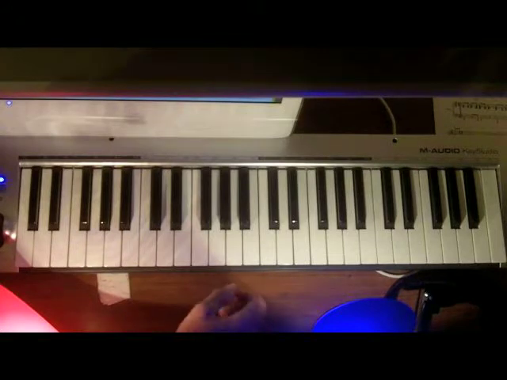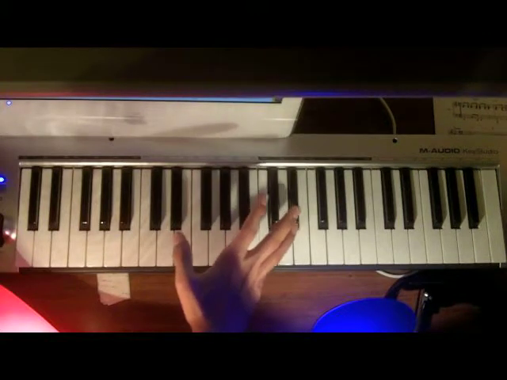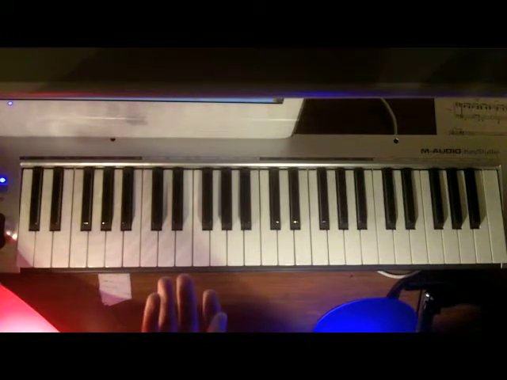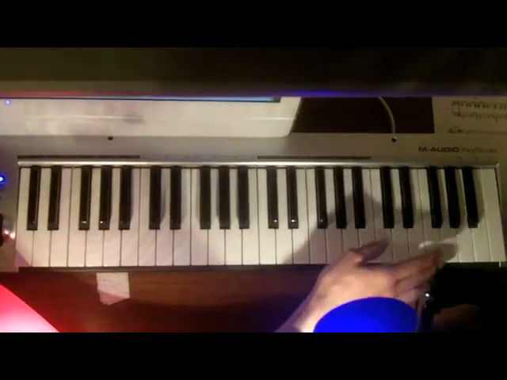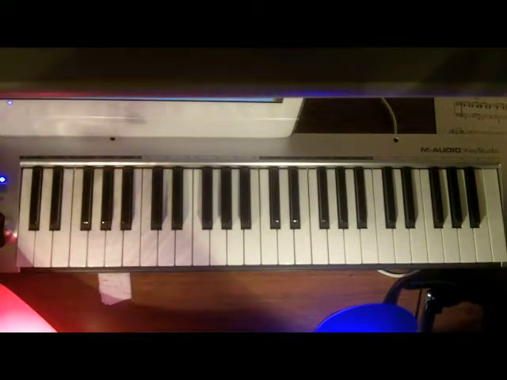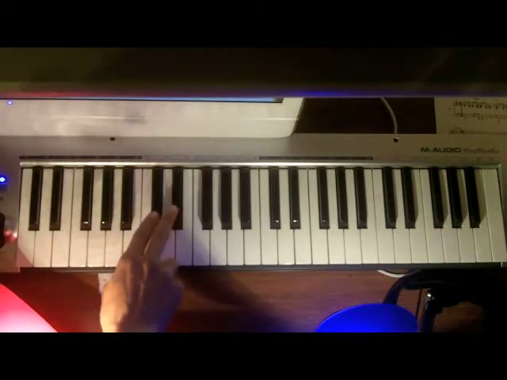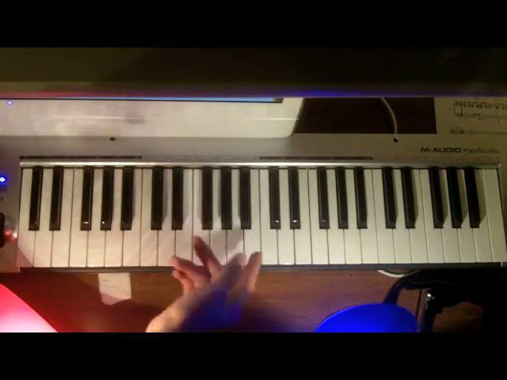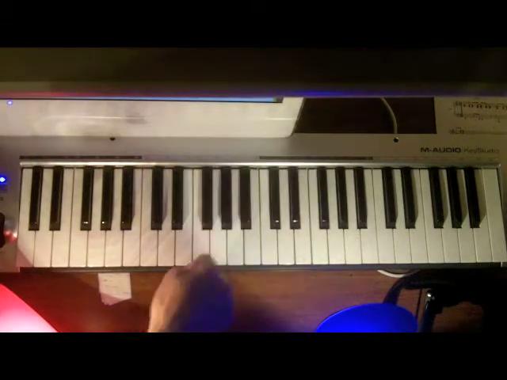Alright, just to name the keys off again. C, D, E, F, G, A, B, C. Anyway, just for reference, to know where all your C's are: all of your C's will be that first white note to the left of a set of 2 black notes, because you'll notice on the piano alternating combinations of 2 and 3 black notes.